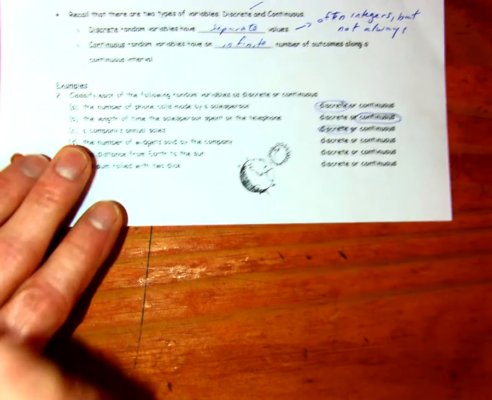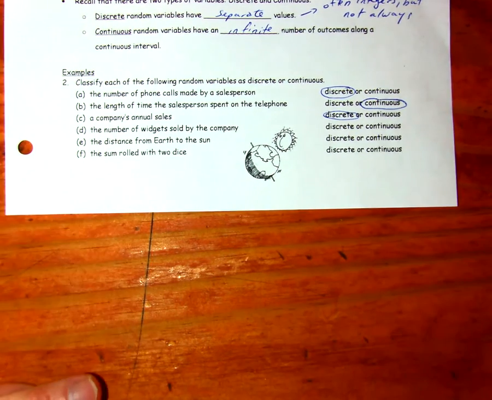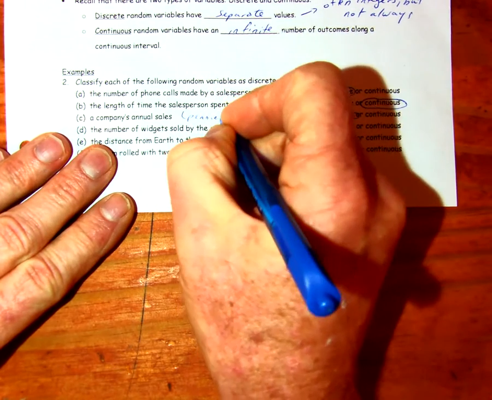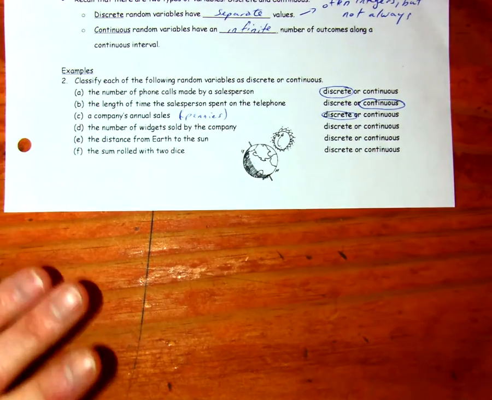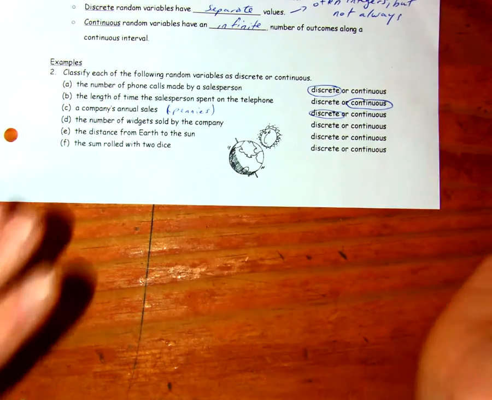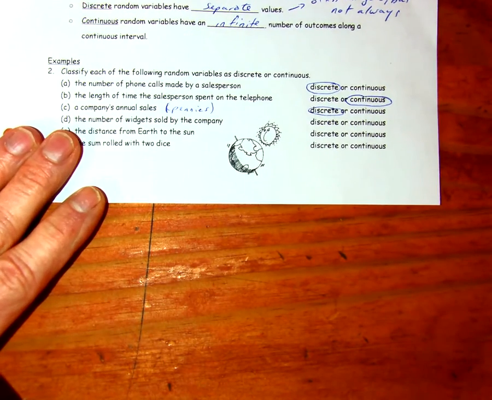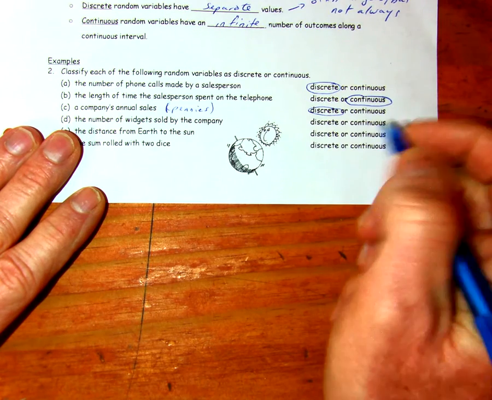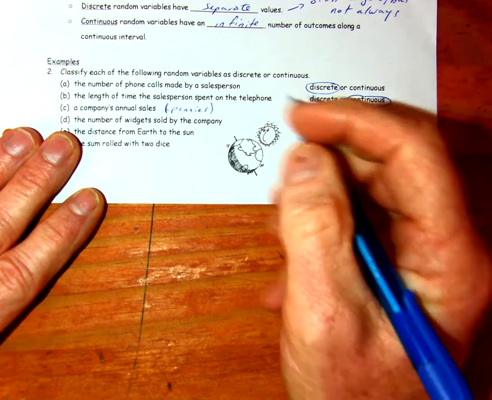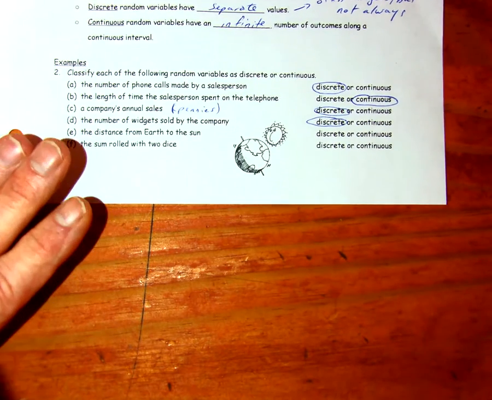It's not an integer value, but the values are separated. It's pennies. They're discrete by pennies. It almost looks continuous, but the way money works is you can't chop up pennies. The number of widgets sold by the company. So the number of widgets is just a thing. You're counting things, so that's going to be an integer, right? You can't make half a wheelbarrow.